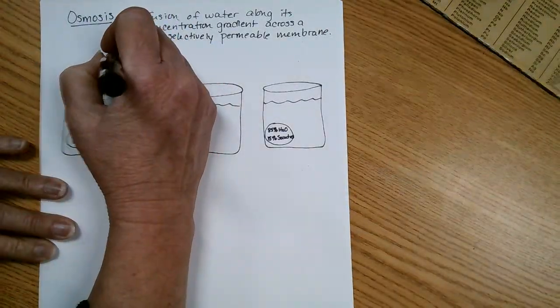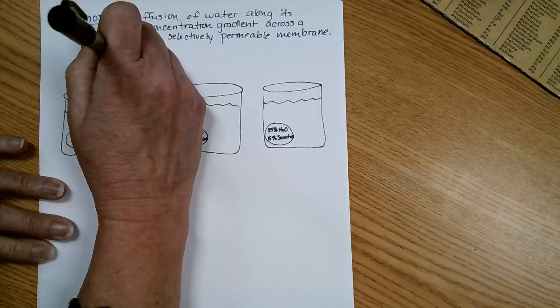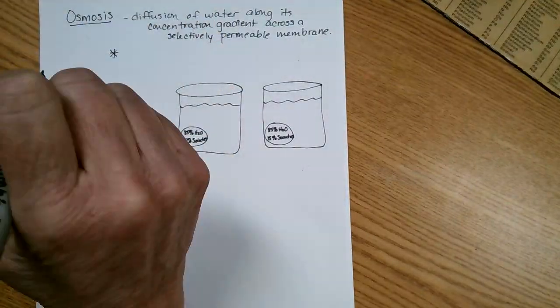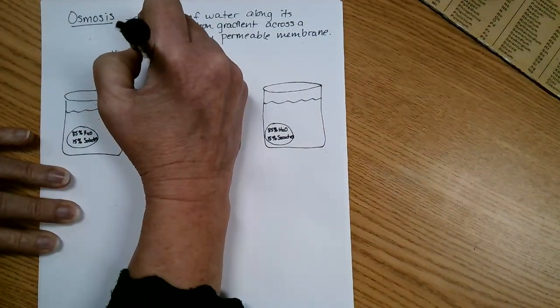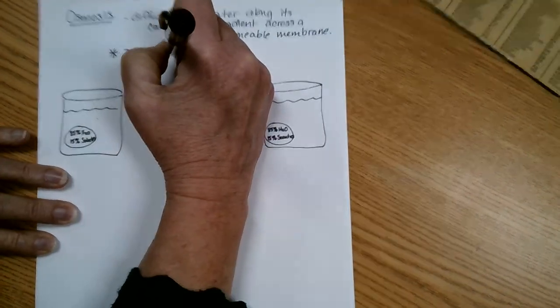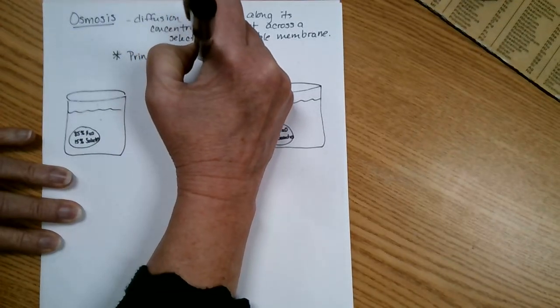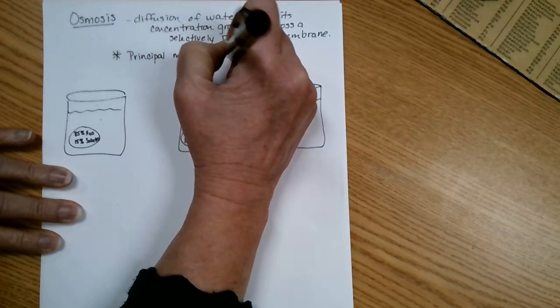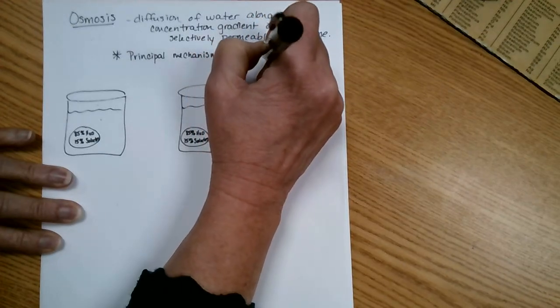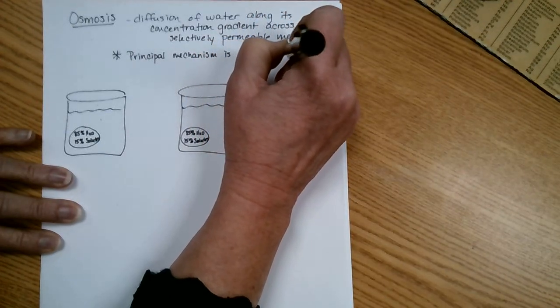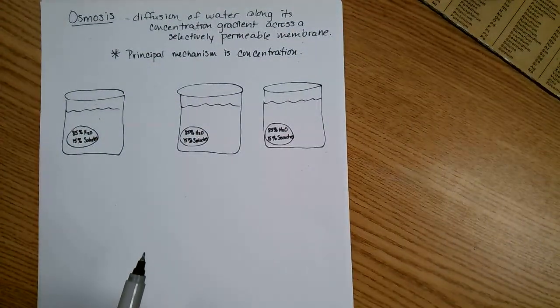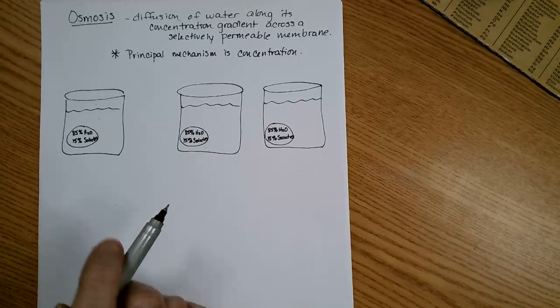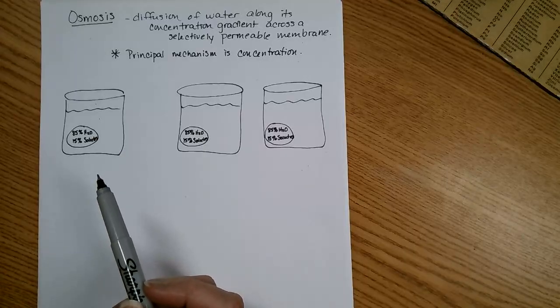Okay, and something that's very important to remember here with osmosis: the principal mechanism of osmosis is concentration. So let's write that down. Principal mechanism is concentration. Now, in first year bio, we just say percents, okay? But we learned something else in the beginning of the year. We learned molarity, okay? And we will see how molarity comes into play in a little bit. But let's just look at the percents right now.